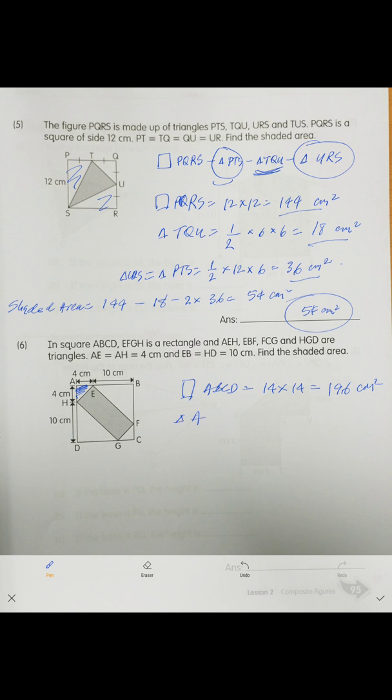Small triangle AEH, whatever is the base, the other one is the height, right? So 1/2 times 4 times 4, which is 8 square centimeters. So this one's done.